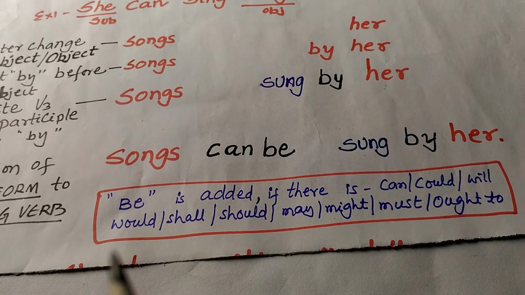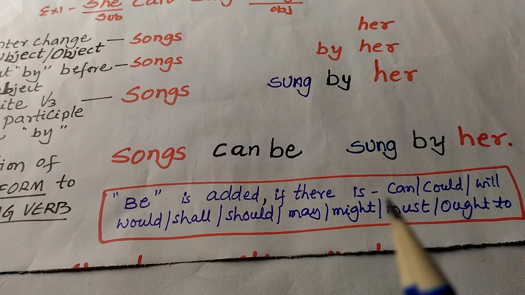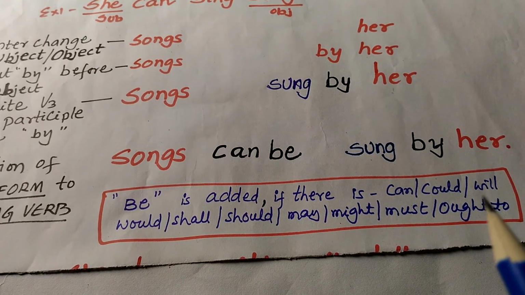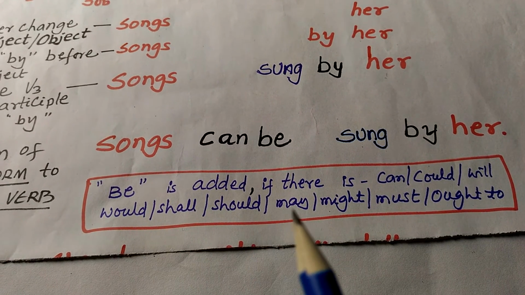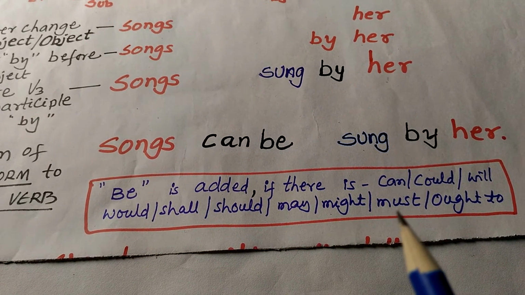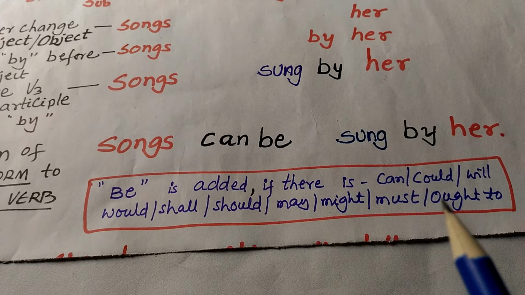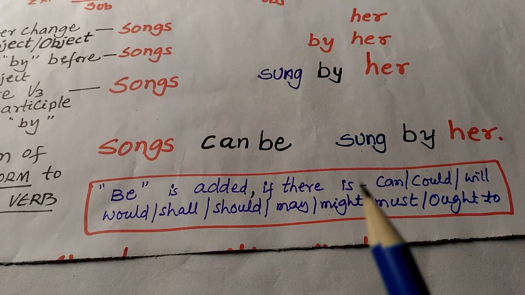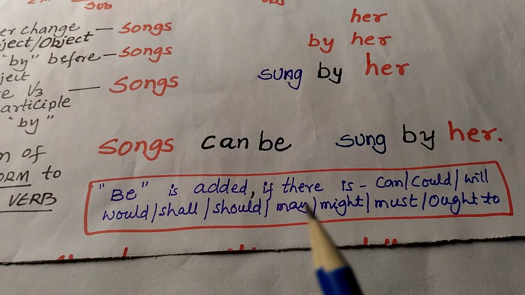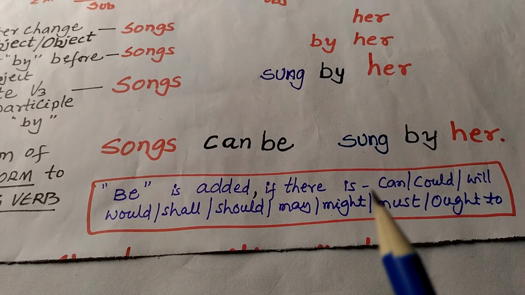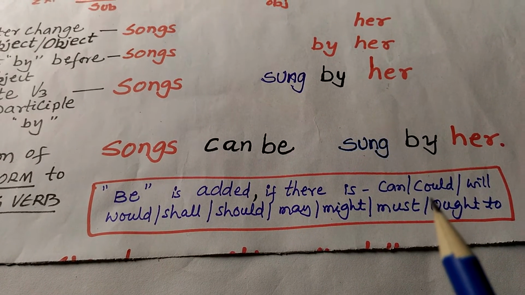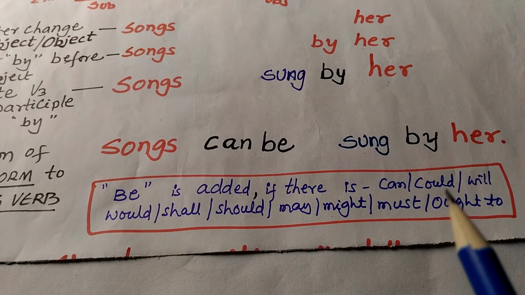So whenever we have in the question can, could, will, would, shall, should, may, might, must, ought to, then we have to add be to these helping verbs. That means if can is there, we have to write can be. If could is there, we have to write could be.